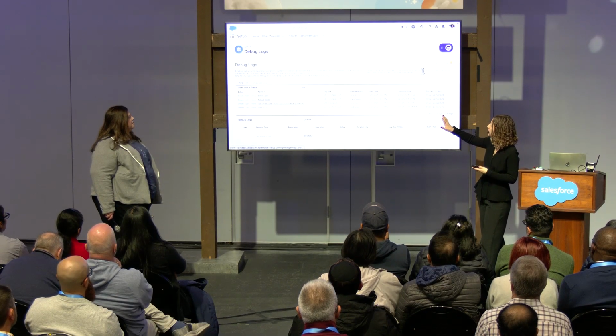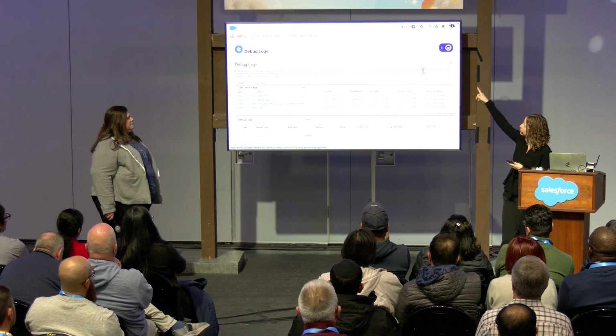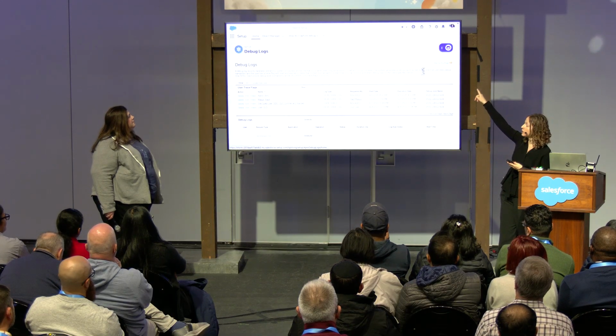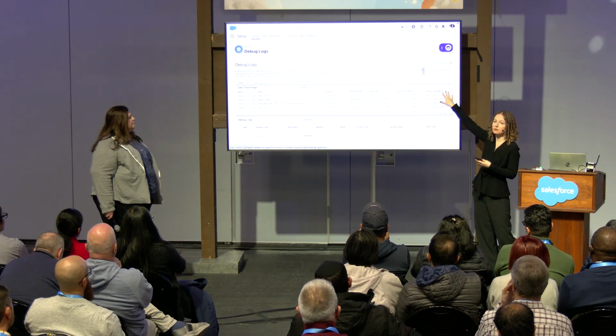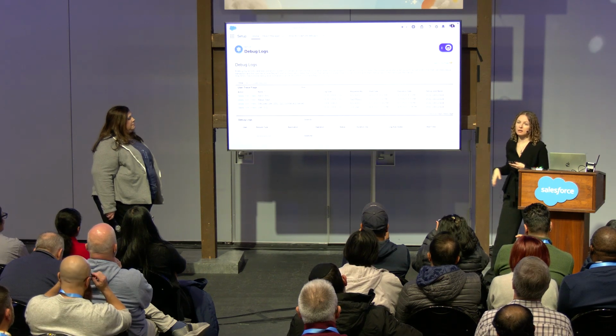It can take me right there. And we also have our agentic button on the upper right-hand side where we can open that agent back up, and it's going to give me that summary that I just saw to allow me to understand what I need to do to manage my debug logs.